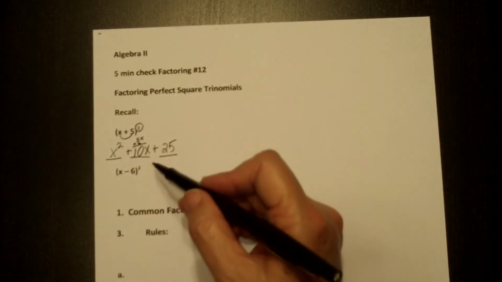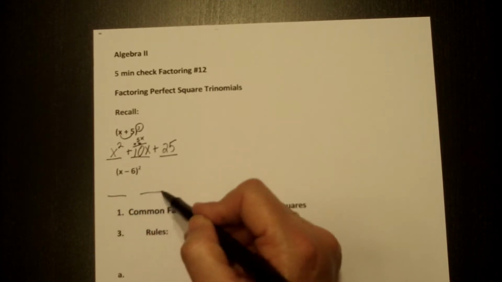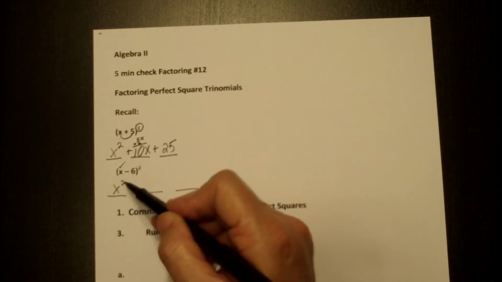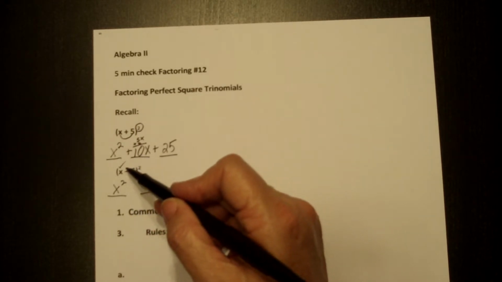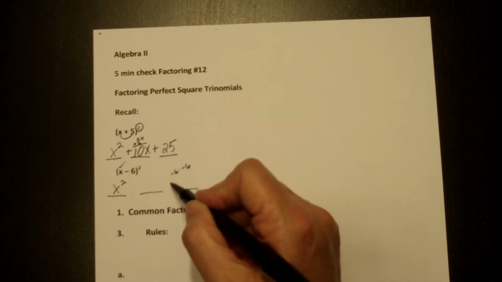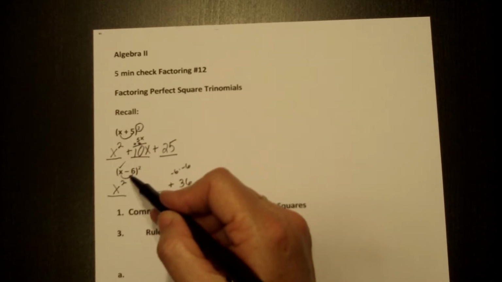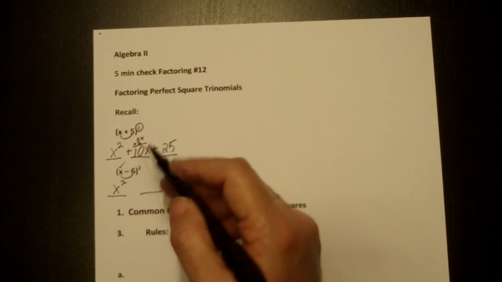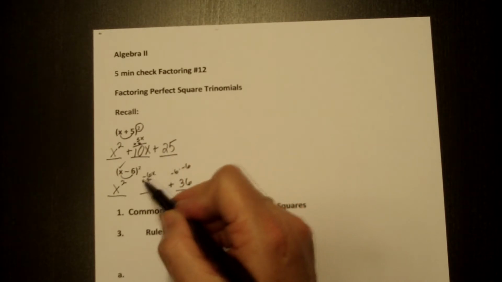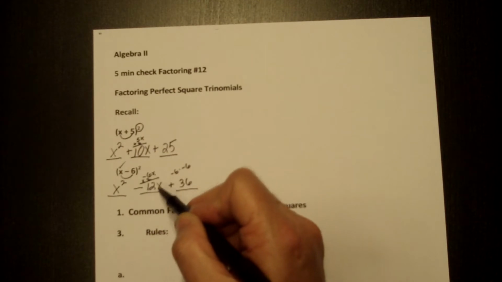All right, if you multiply this, again, that square means you're going to get 3 terms. And if you square the x, you get x squared. We're going to square the negative 6, so it's negative 6 times negative 6, which is positive 36. Then we're going to multiply these 2 terms. So that's x times negative 6 is negative 6x. And then we're going to double it. So that means times 2. So negative 6 times 2 is negative 12x.